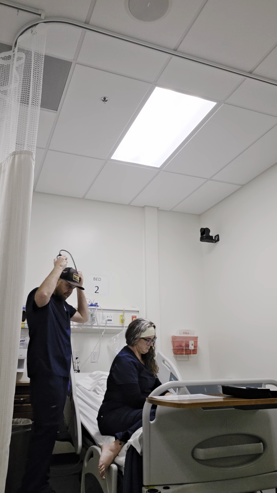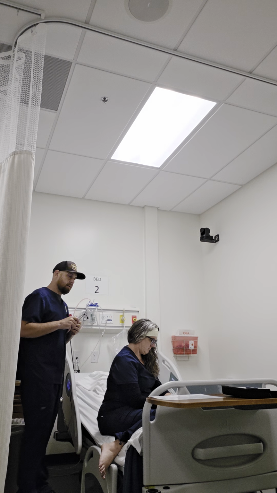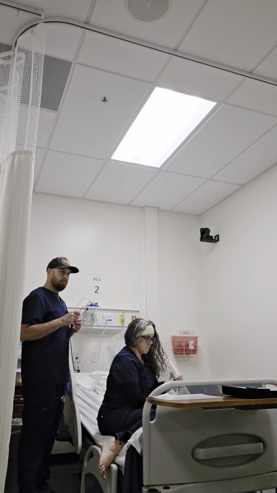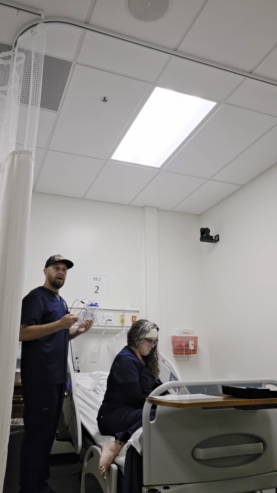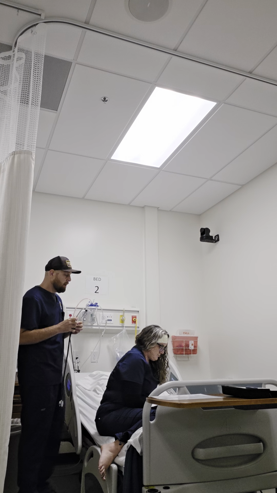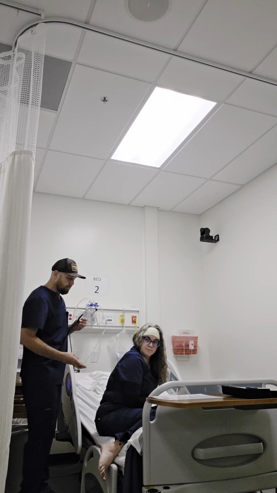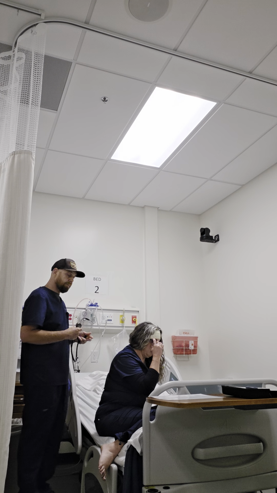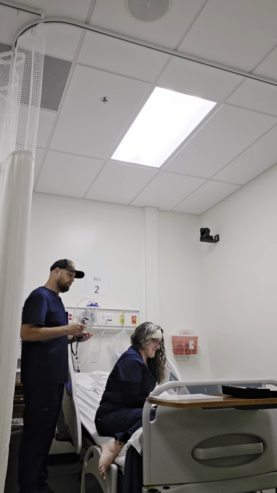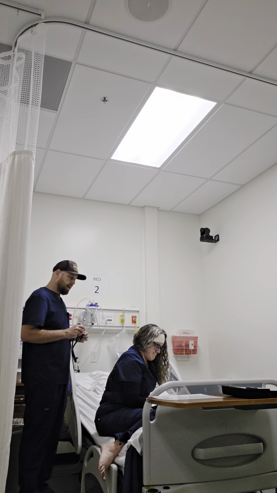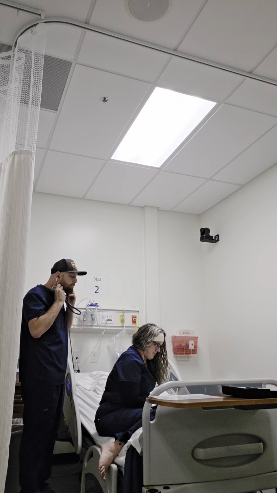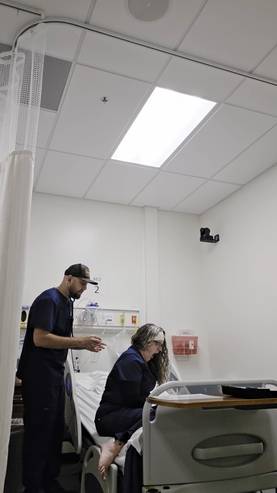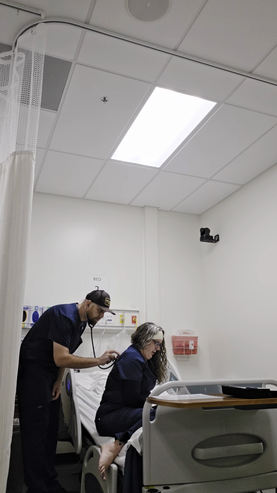Now I'm going to listen for breaths in the posterior thorax. Claire, I'm going to put the diaphragm of my stethoscope on a few different spots on your back. If you can take deep breaths for me when you feel the stethoscope touch your back, that would be helpful. Okay. Great. We're going to start. Right side. Take a breath for me.